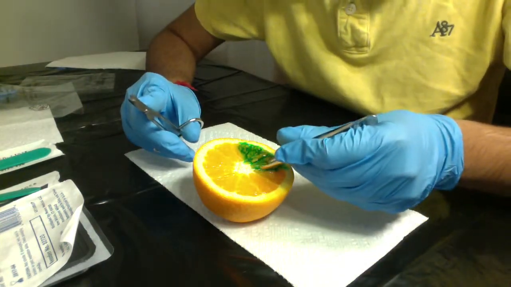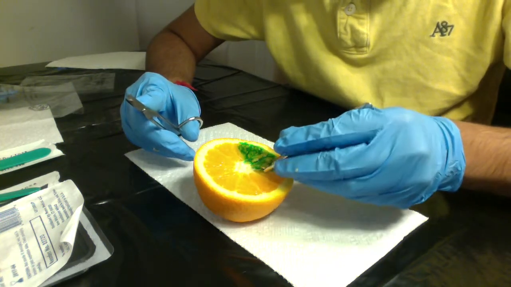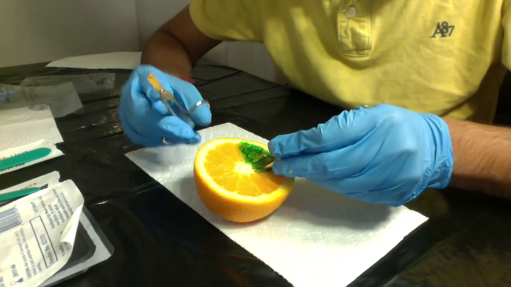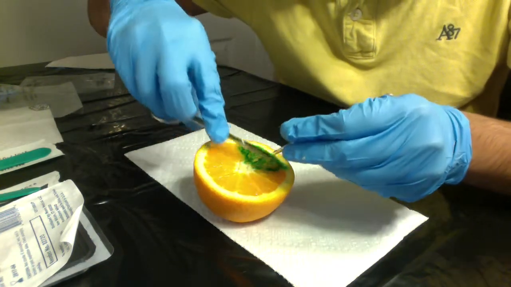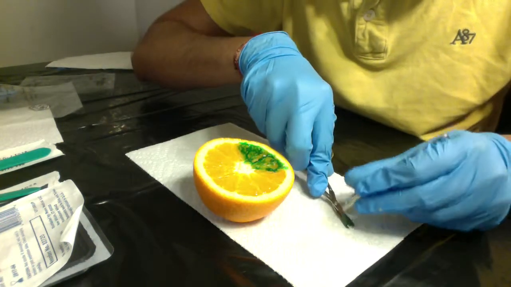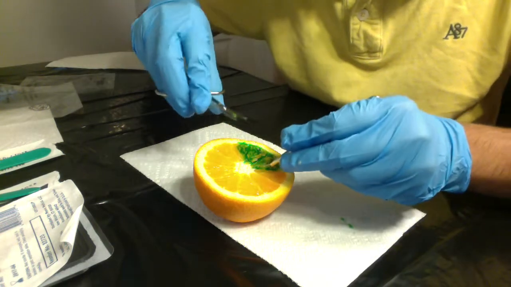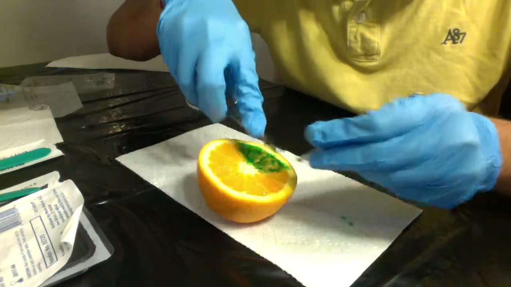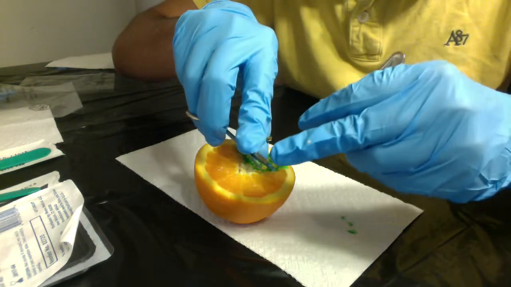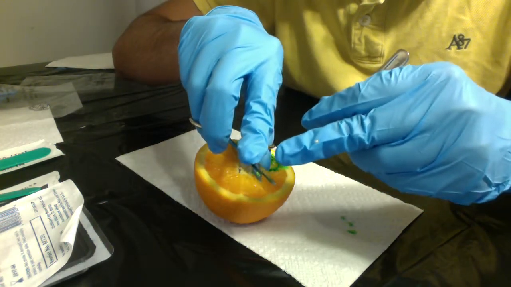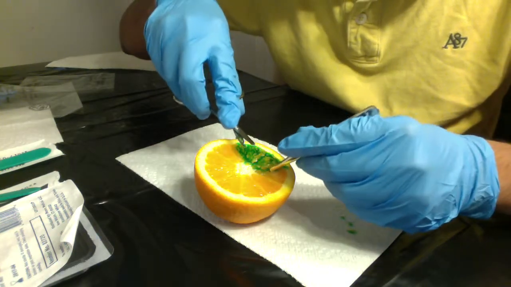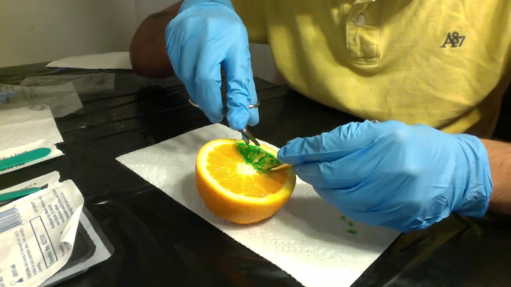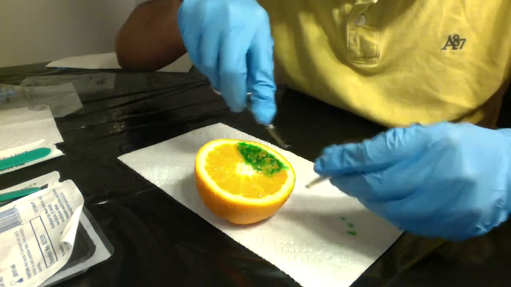So I'm going to try and pick up the necrotic tissues here. For the scissors, I'll be using the inner 1/3 part of the edges so as to get the maximum power out of the scissor.